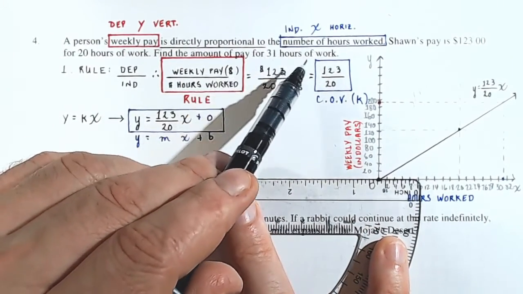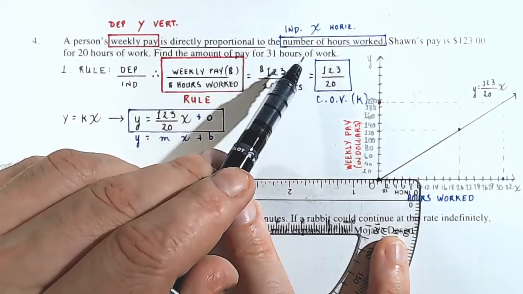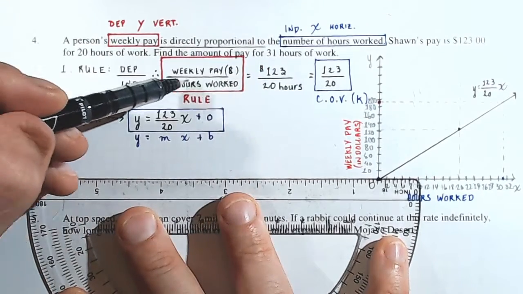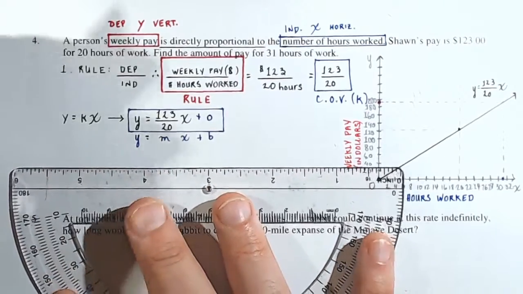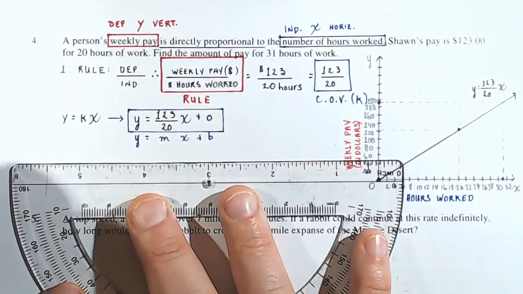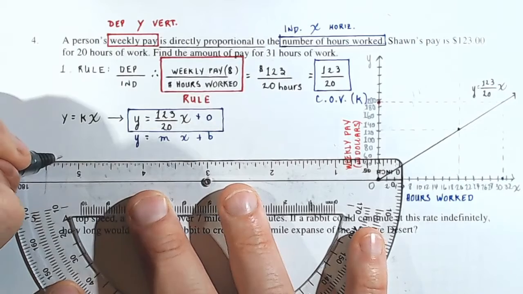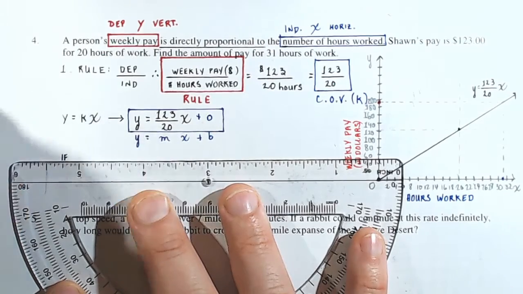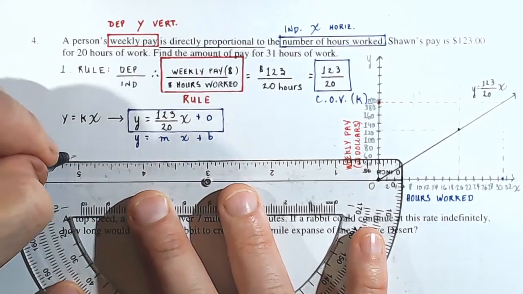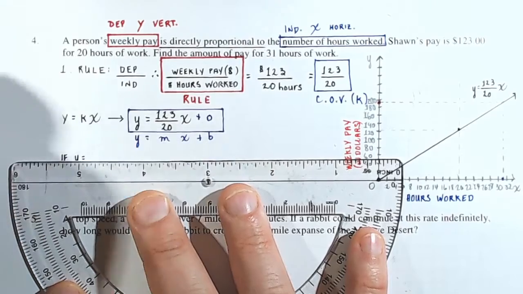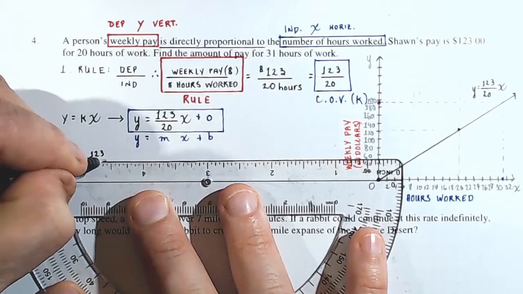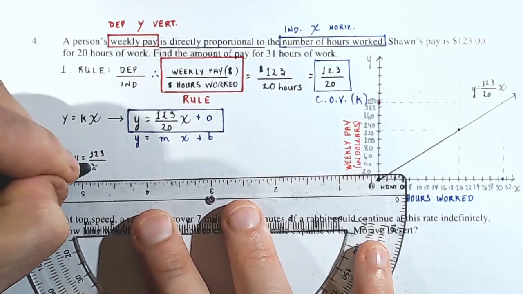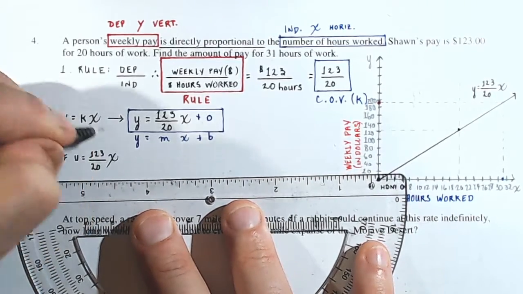This is the x variable. This is the independent variable. This is the number of hours worked, 31. We'll plug that into our equation, and the way we're going to do that is using an English sentence. We're going to say if y equals 123 over 20 x.